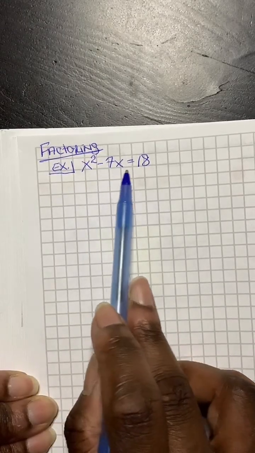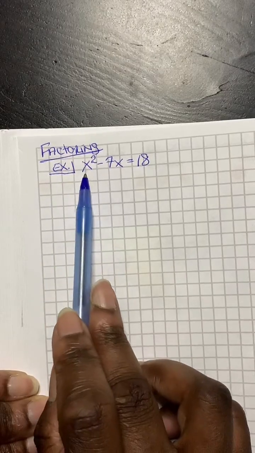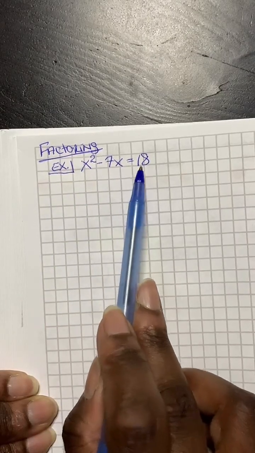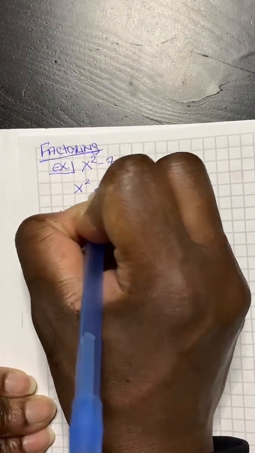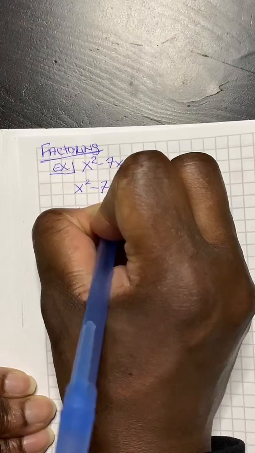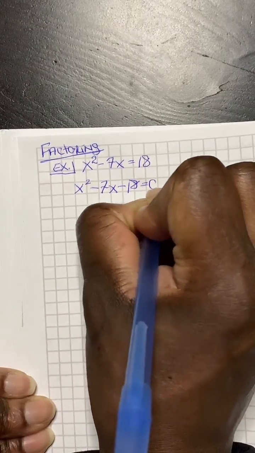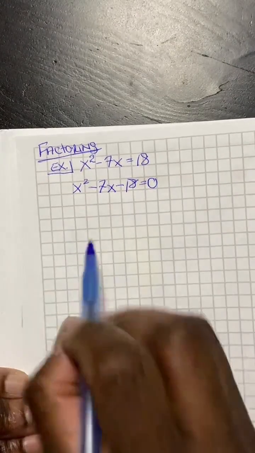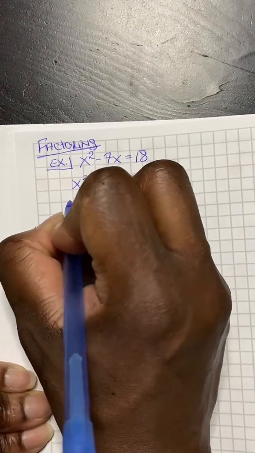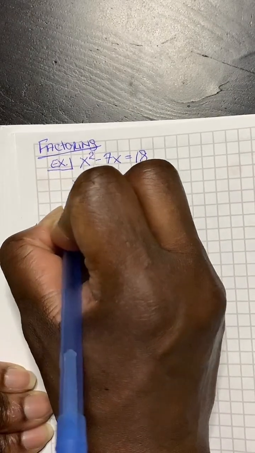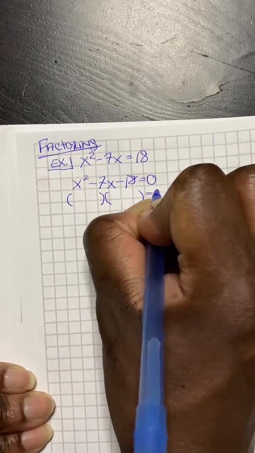But here's the other thing. We can also factor. Since we're just factoring, we're going to set this equal to 0. Okay, so when we do that, we got x squared minus 7x minus 18 equals 0. Since my leading coefficient is 1, I can go ahead and split my x's.